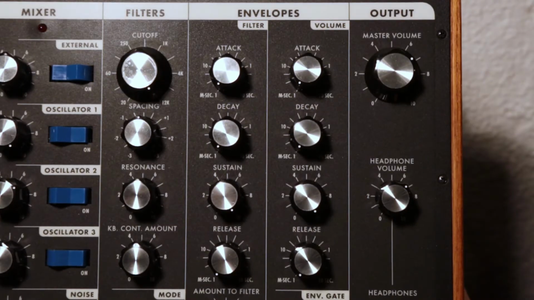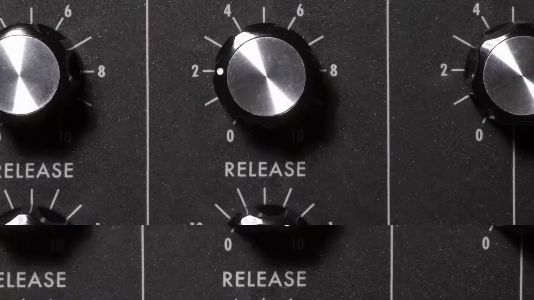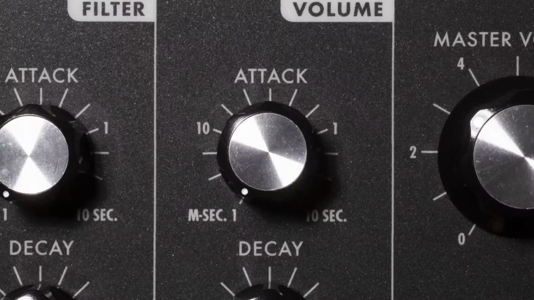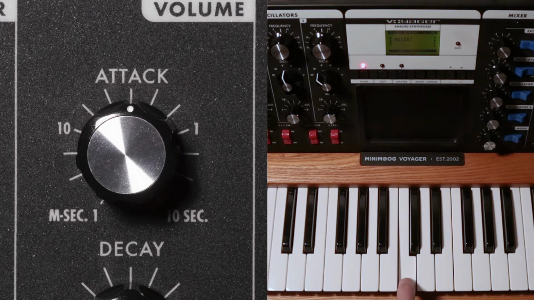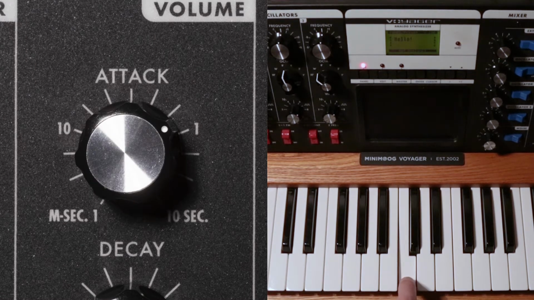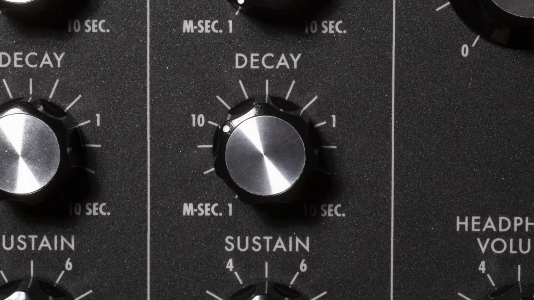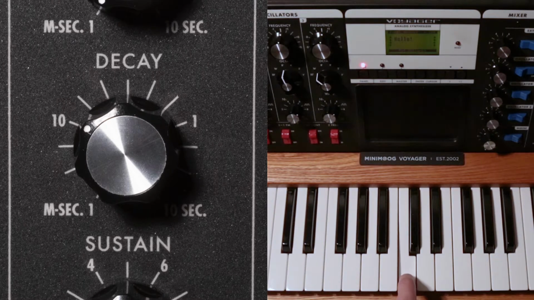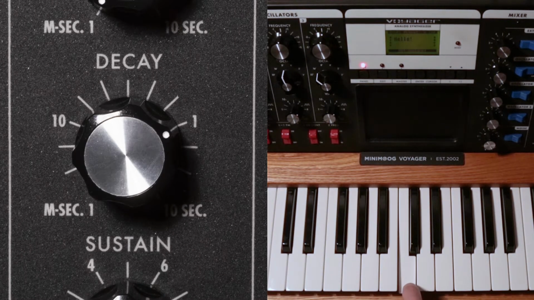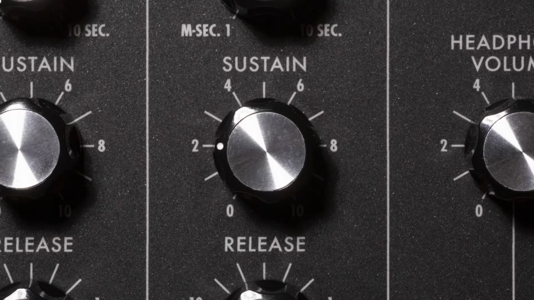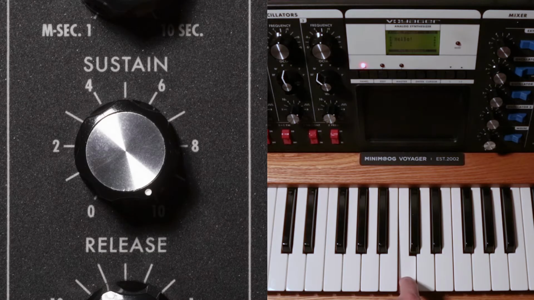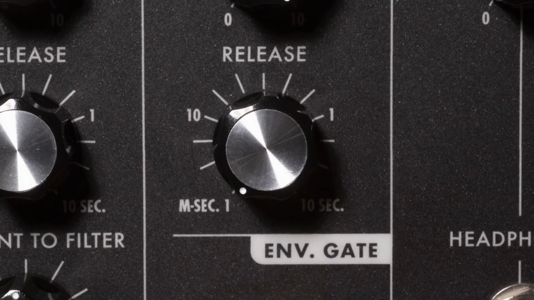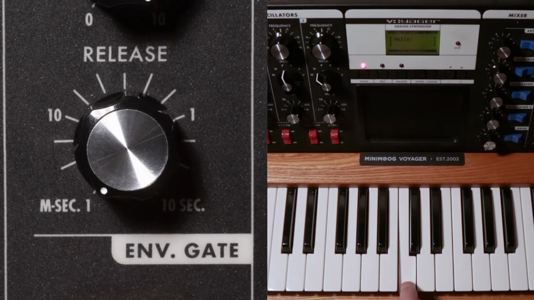Envelopes are used to shape the filter and the volume of the sound. They usually have 4 controls: attack, decay, sustain, and release. For the volume envelope, attack determines how long it takes for the sound to fade in. Decay determines how long it takes to get from the peak of the attack to the sustain volume. Sustain determines the volume of a note when it's held out. And release determines how long the sound fades out for after letting go of the note.